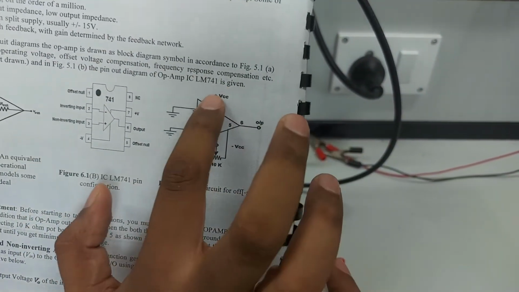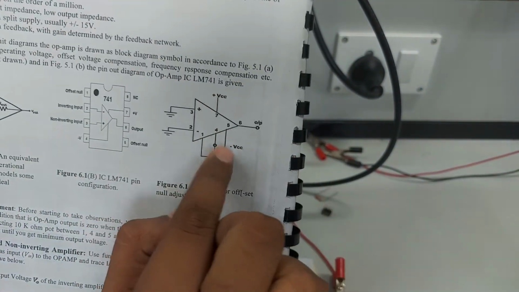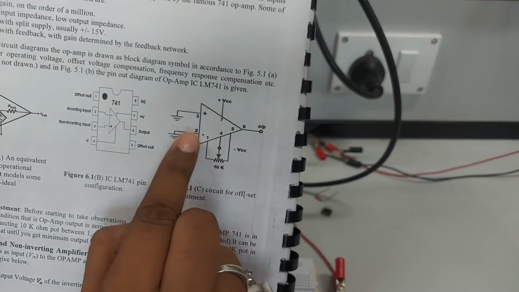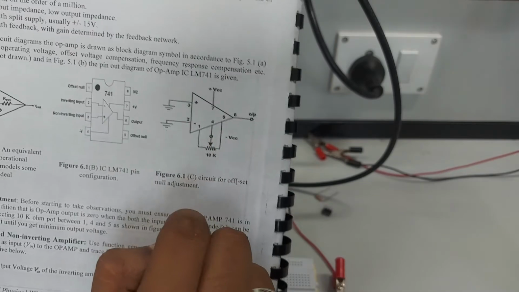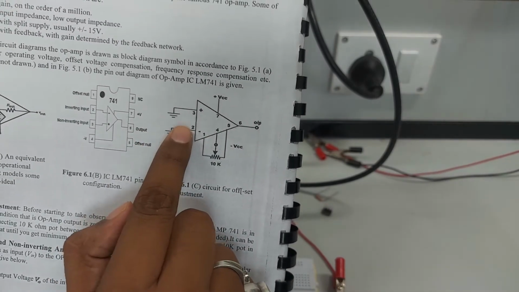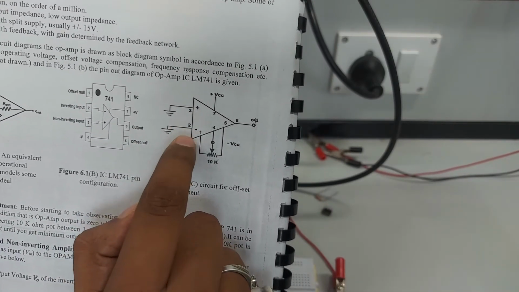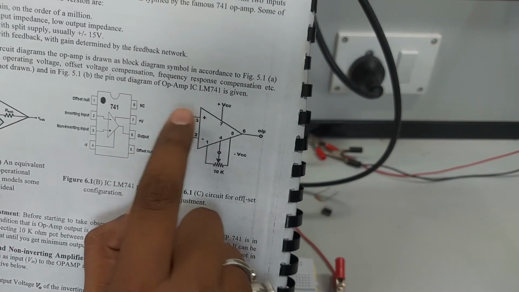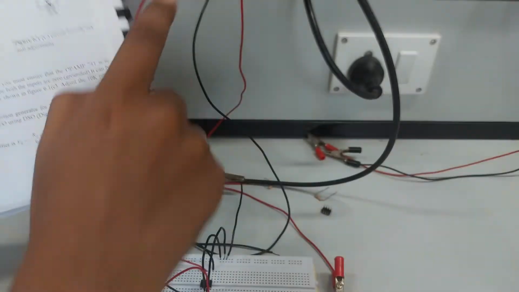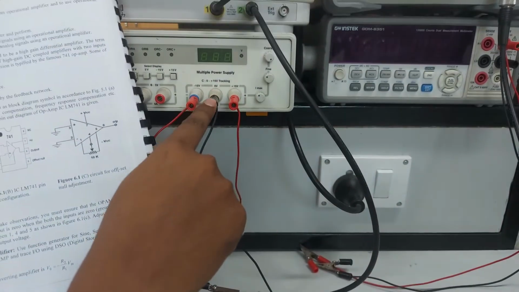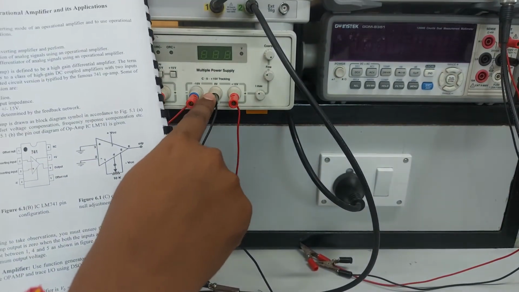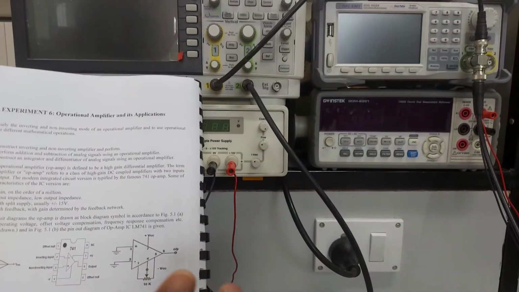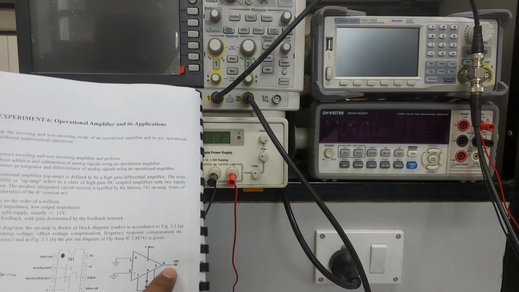According to this, we supplied the VCC at pin number 7, we supplied the minus VCC at pin number 4, we connected the potentiometer across 1, 4 and 5, and we grounded both the inputs, that is inverting and non-inverting. This is the inverting, number 2, this is the non-inverting, number 3, and both are grounded. So the output is left.